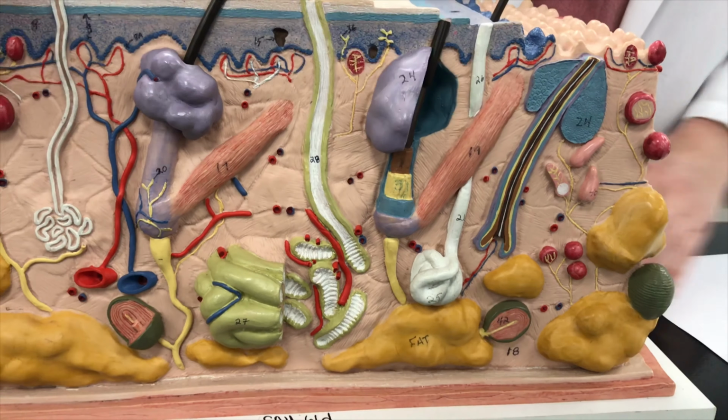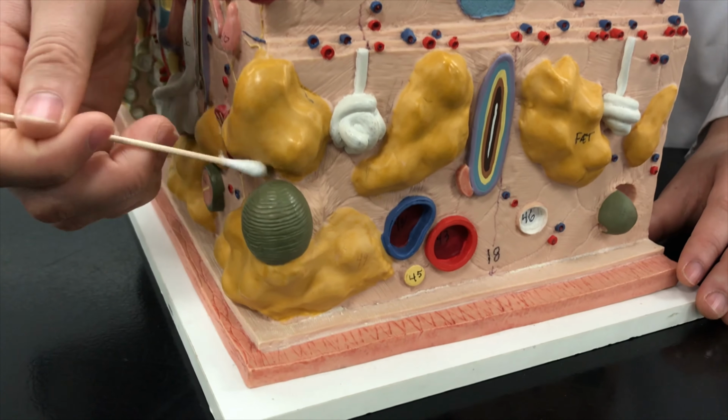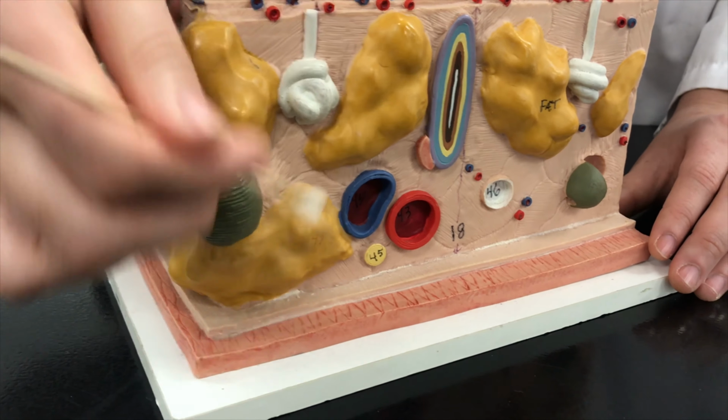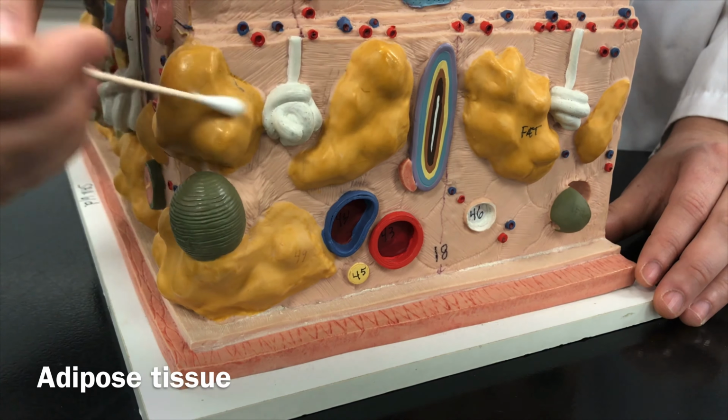Before I go through all these organs, we're going to cover the hypodermis really fast, which is this last layer right down here. And you can see all these little yellow structures right here. This is what your adipose or fat tissue is within the hypodermis.